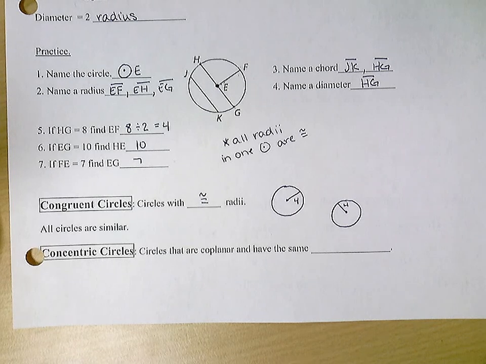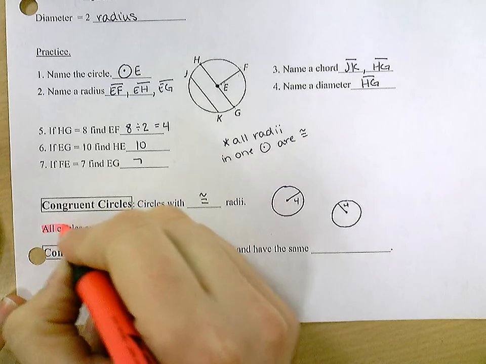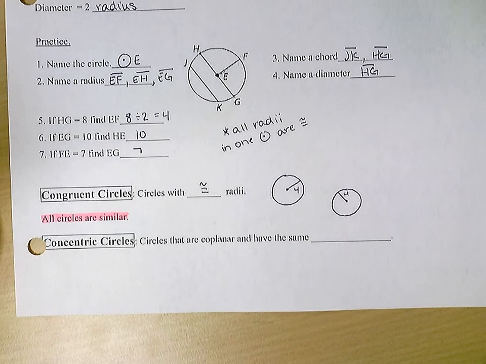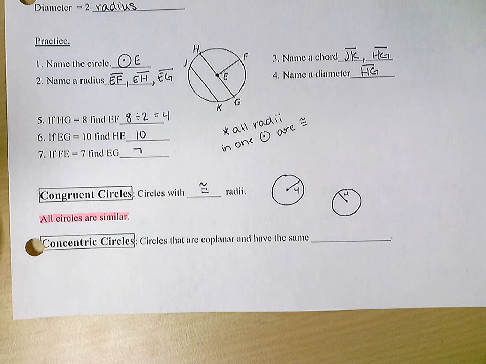Last chapter we talked about similarity. So all circles are similar to each other. It doesn't matter what size the radius is. You have two circles, they're always going to be similar to each other. So if I ever give you a question that says all circles are sometimes, always, or never similar, they're always similar. Okay?